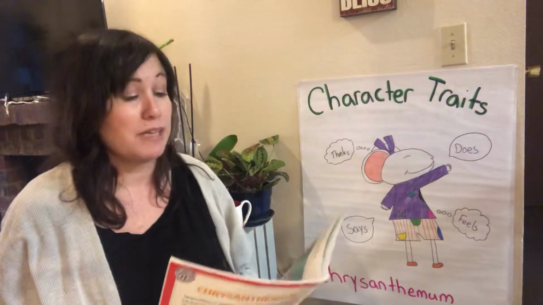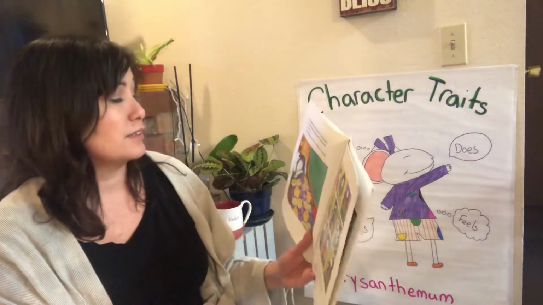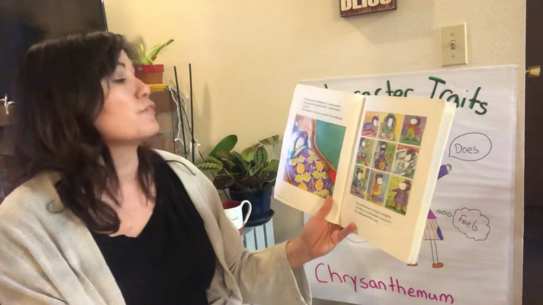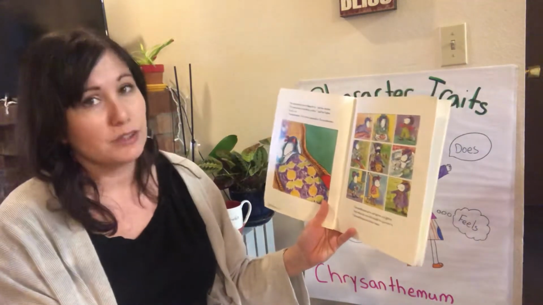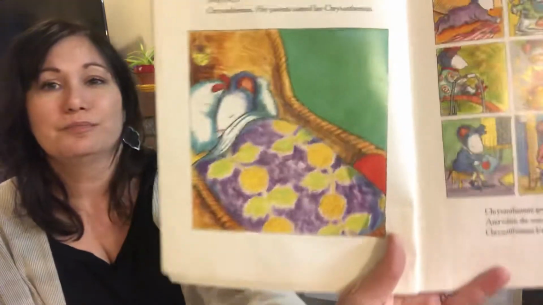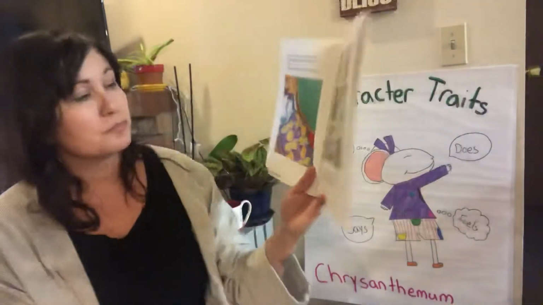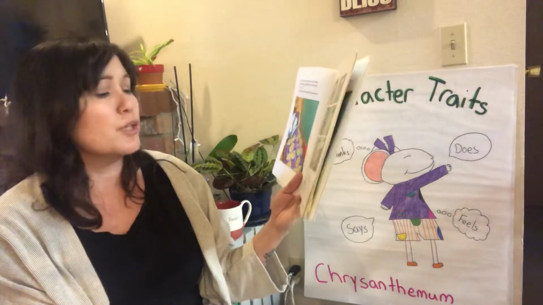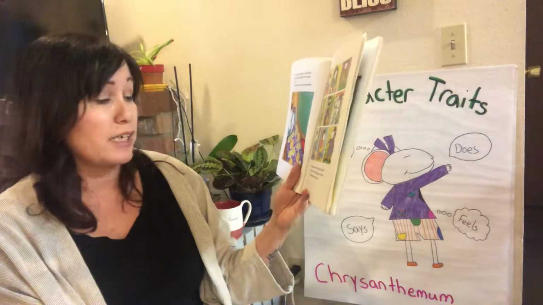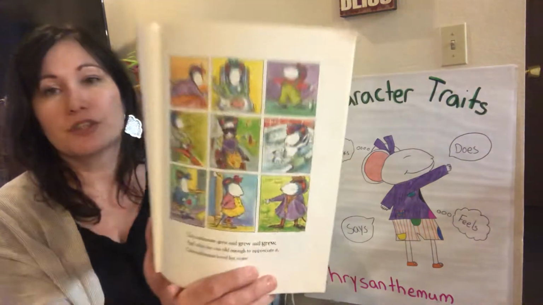Her name must be everything she is, said her mother. Her name must be absolutely perfect, said her father. And it was. Chrysanthemum. Her parents named her Chrysanthemum. Chrysanthemum grew and grew and grew. And when she was old enough to appreciate it, Chrysanthemum loved her name.